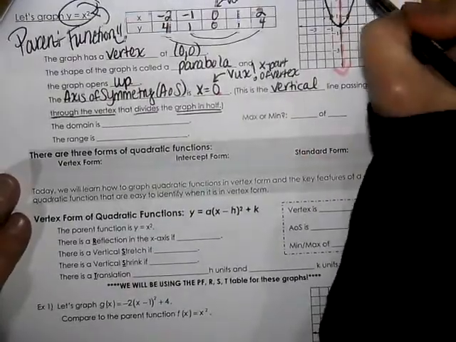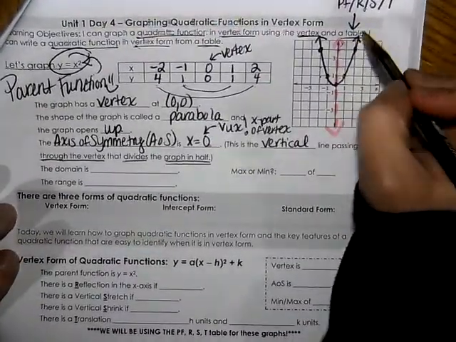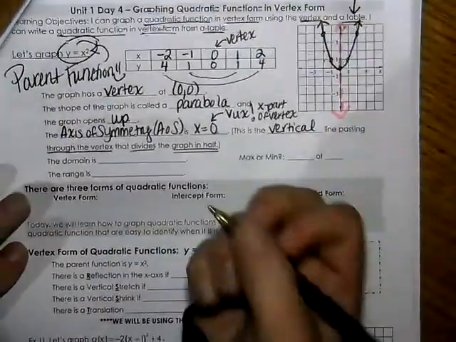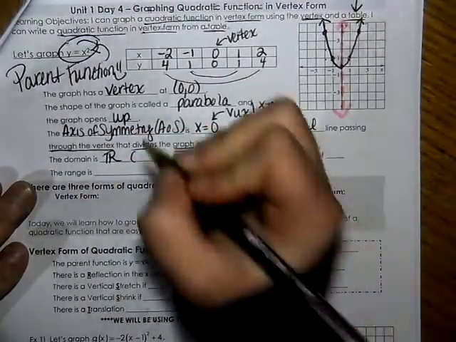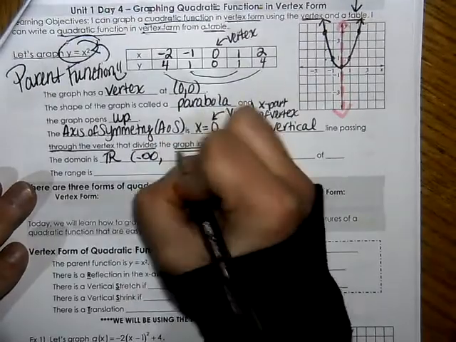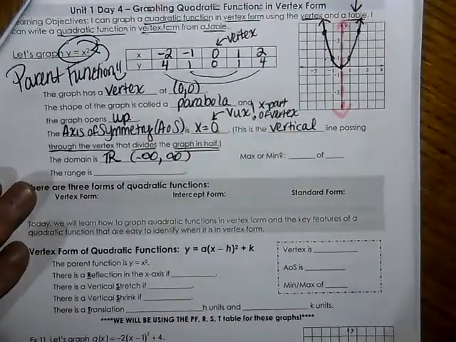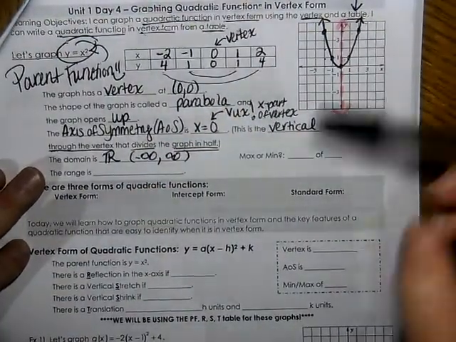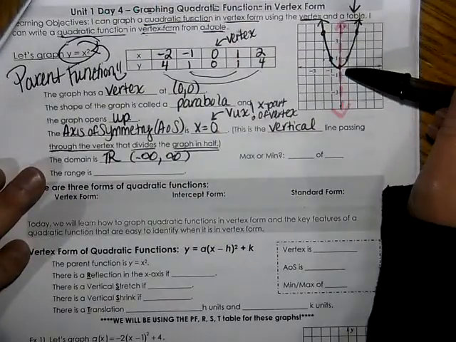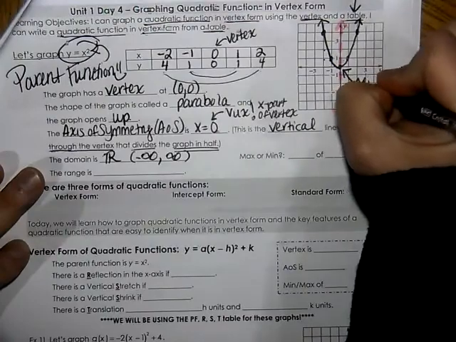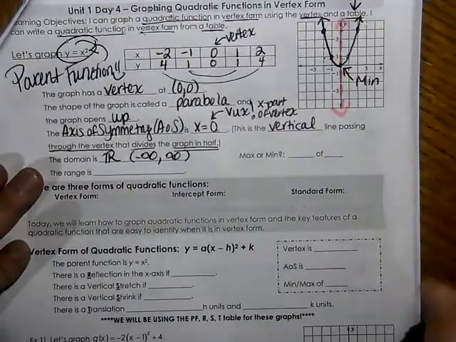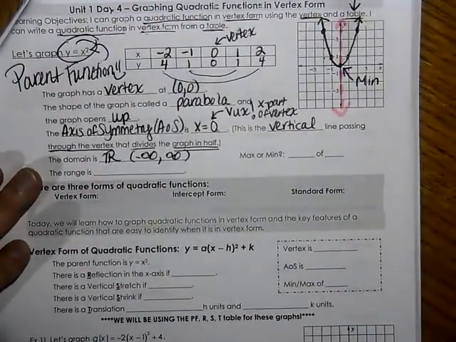The domain: notice we have an arrow pointing to the left and an arrow pointing to the right. So that means that our domain is going to be all real numbers for all quadratics. You can also write it from negative infinity to positive infinity. And our range, well, we have nothing, nothing, nothing, nothing, nothing until we reach what we call a minimum point. It can be minimum or maximum depending on if our parabola is pointing up or down.